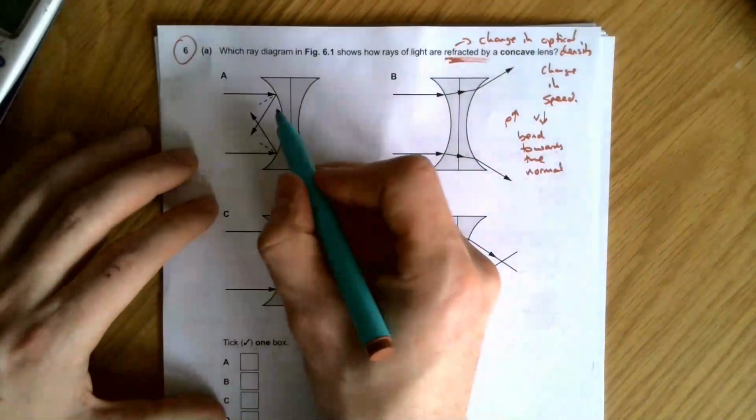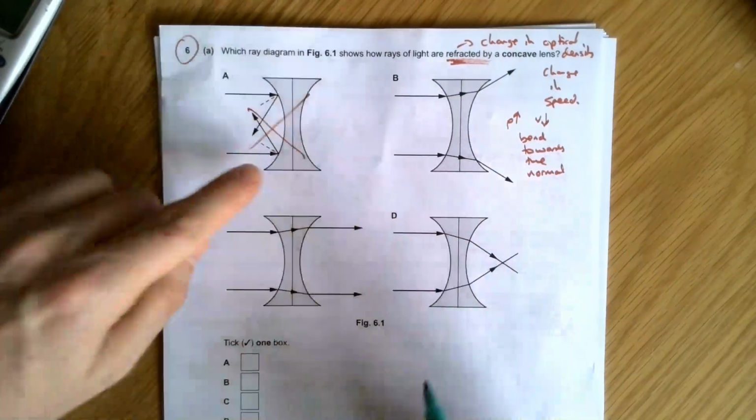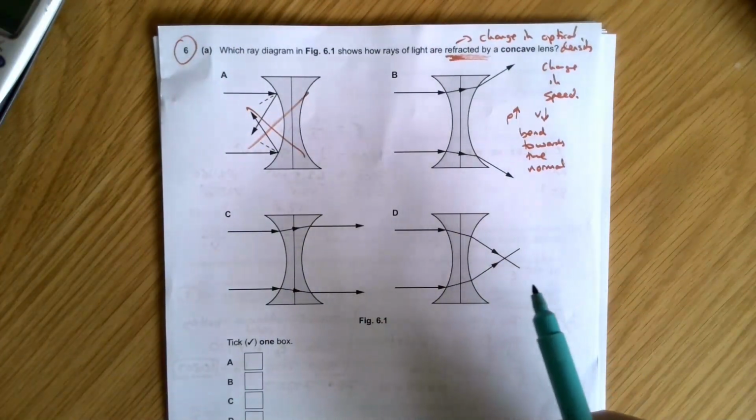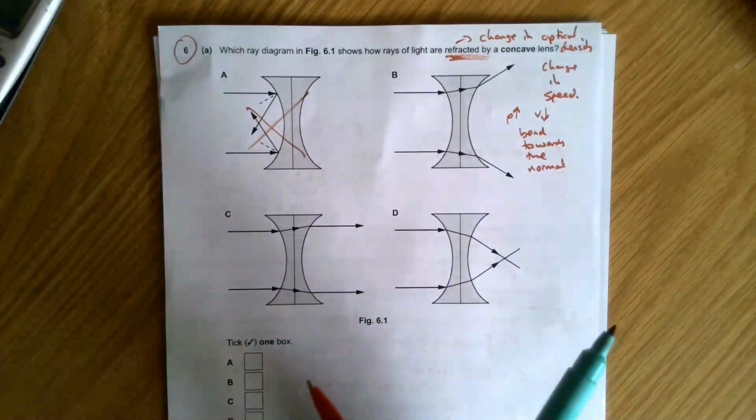So this one, absolute load of rubbish. This is reflection. So which one shows bending towards the normal? So what we would do is follow the light ray.